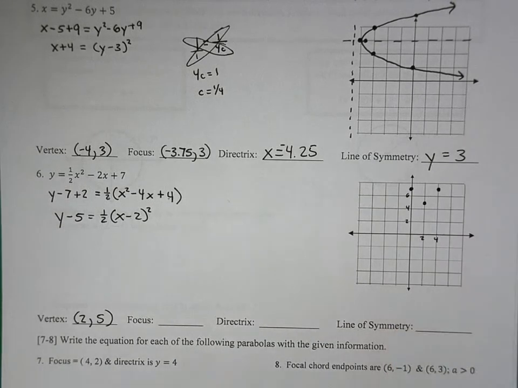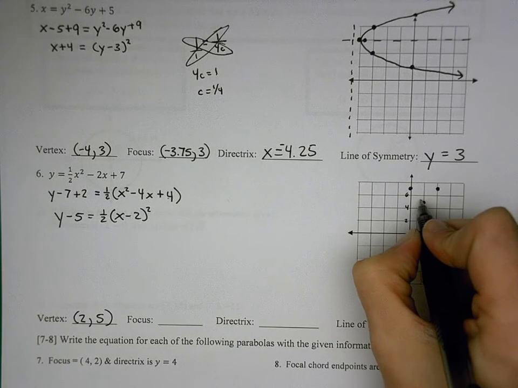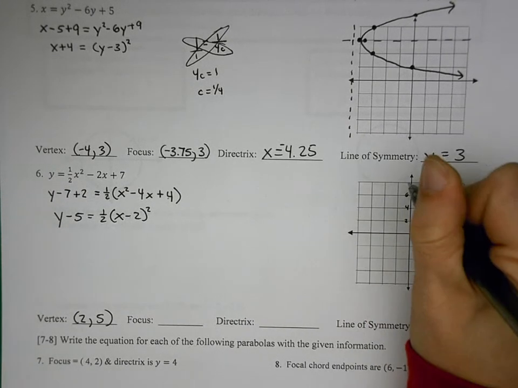You also could plug in, say, 1, and that would give you 5.5, or 3, and that would give you 5.5, which would put you kind of approximately speaking there, if you wanted to add a little bit more structure to your parabola here.